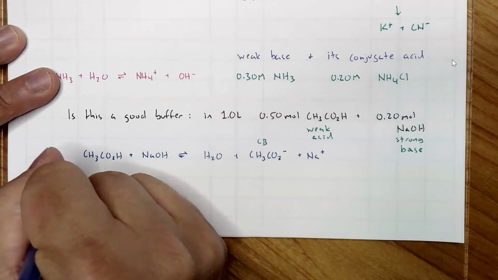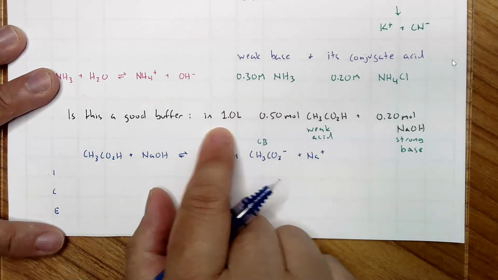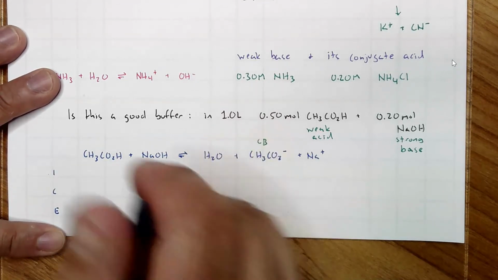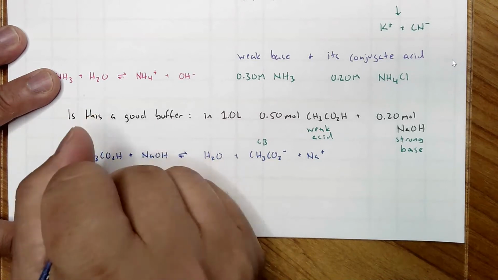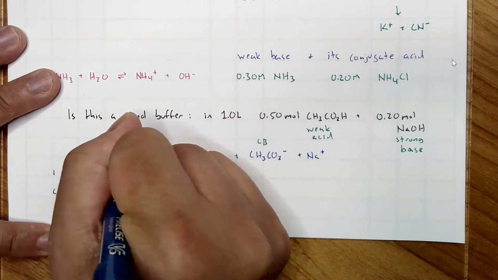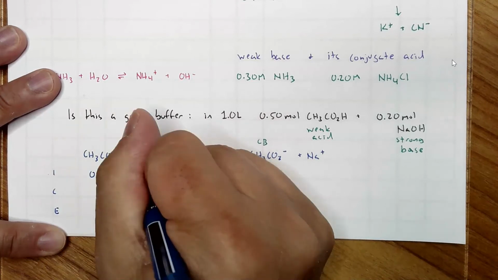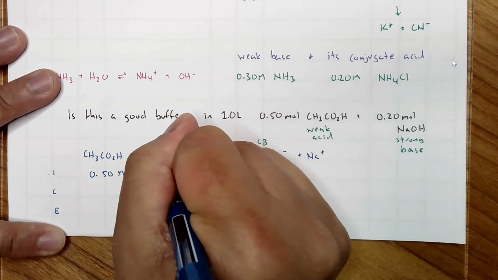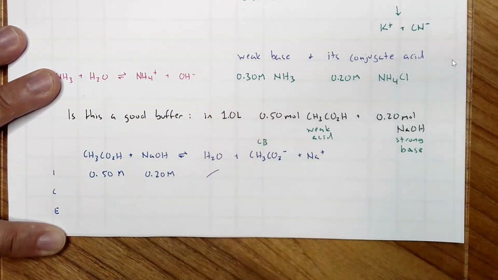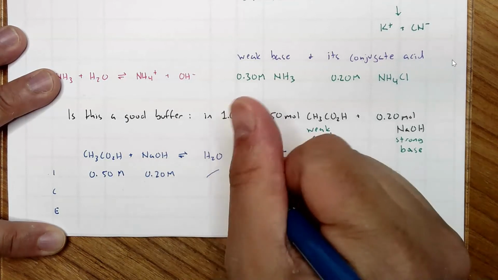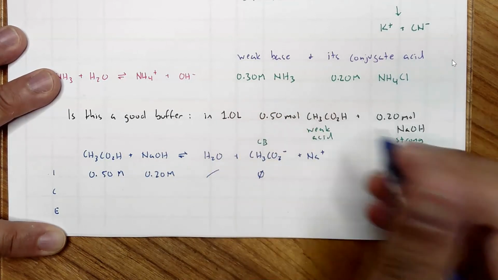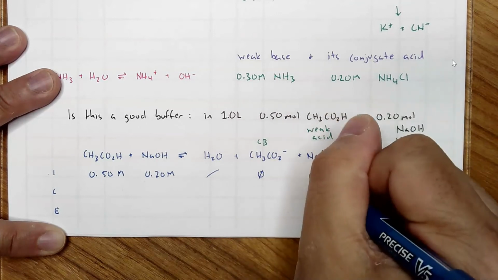Guess what? ICE. We're in 1 liter, so we'll call these molarities. 0.50 molar, and then the NaOH is 0.20 molar. Don't worry about water, it's not part of the equilibrium expression. We do at the beginning have 0 and 0 for this. Okay.